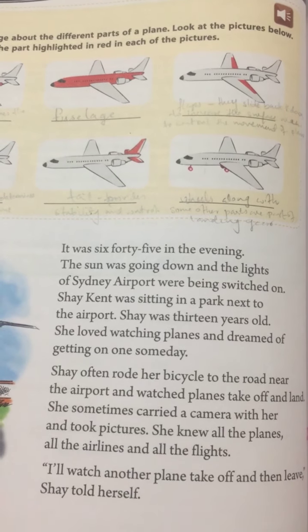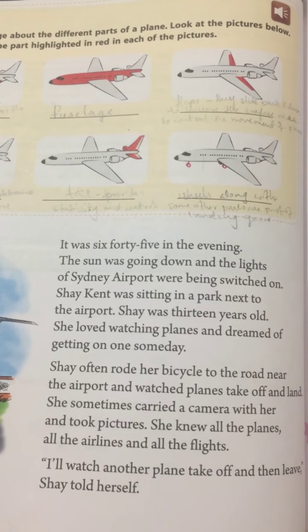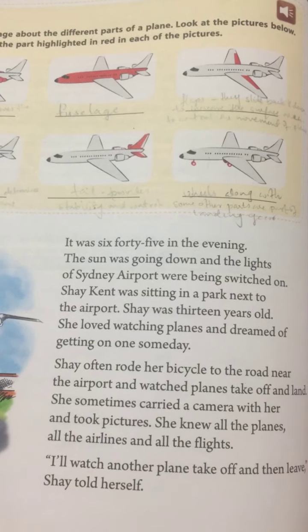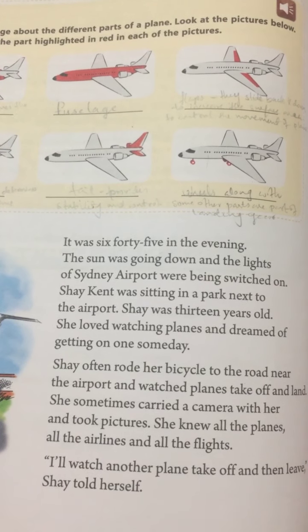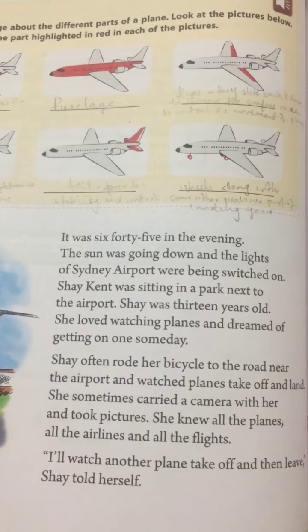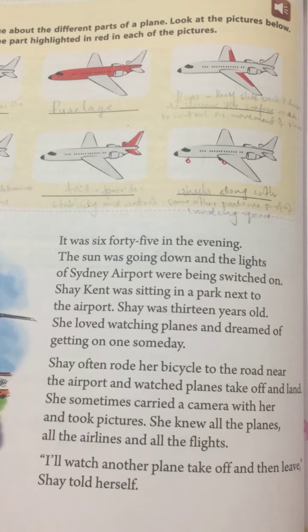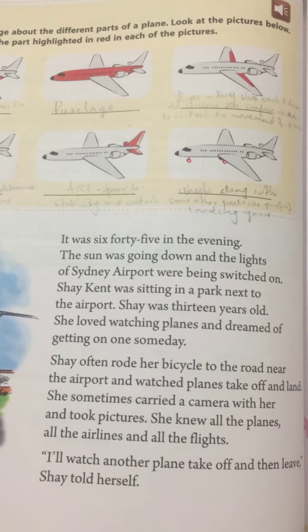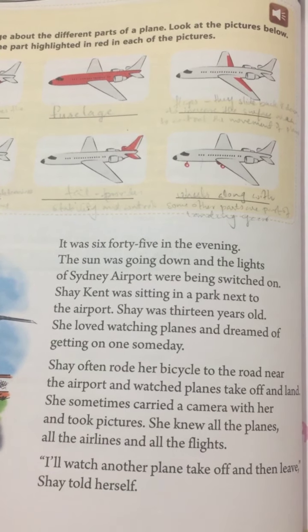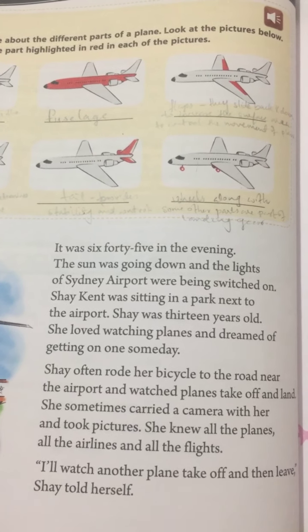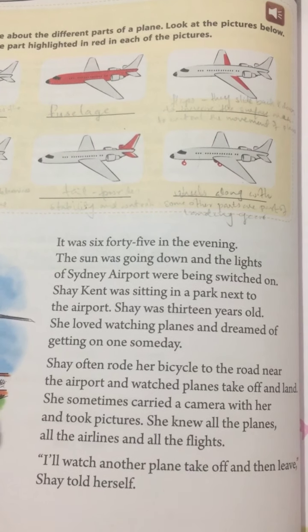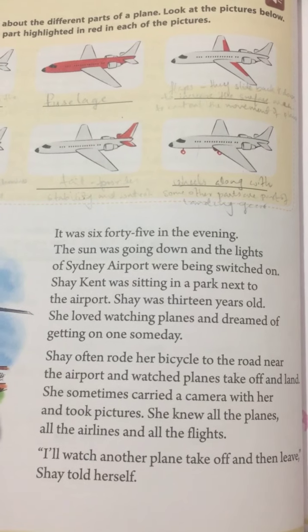And here it mentions a little girl who was 13 years old sitting in a park next to the airport, and she loves watching planes and she always dreamed of getting on a plane and flying someday.